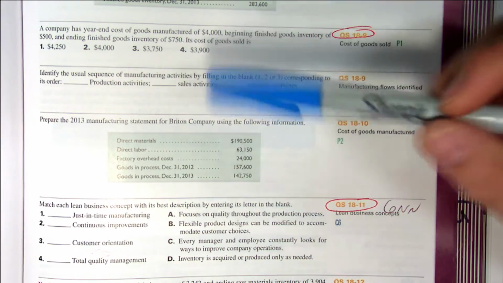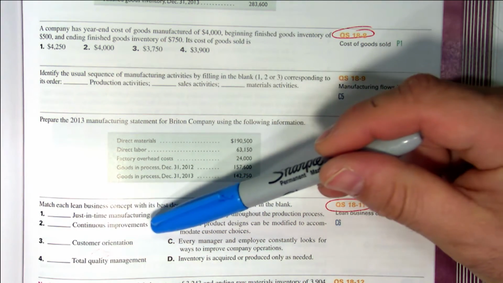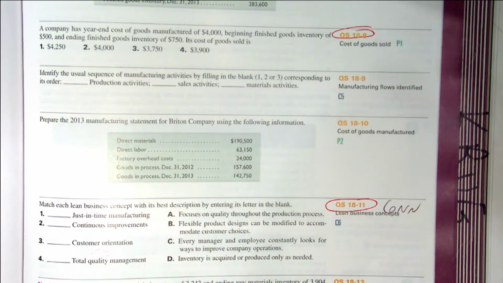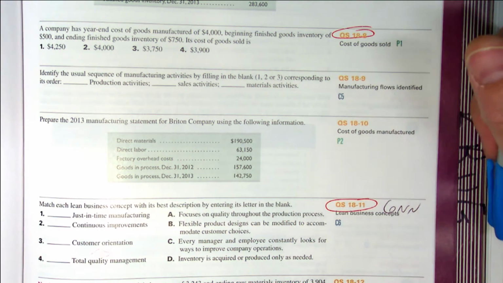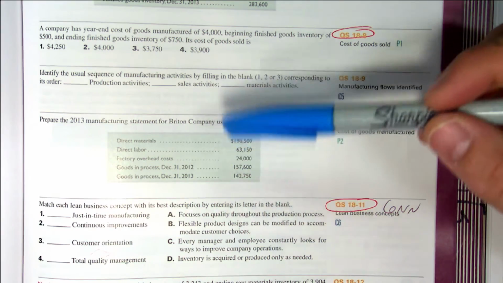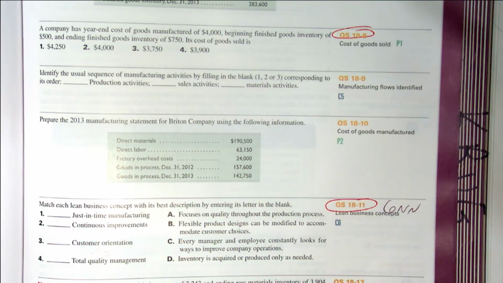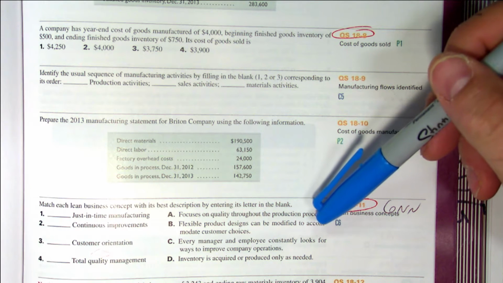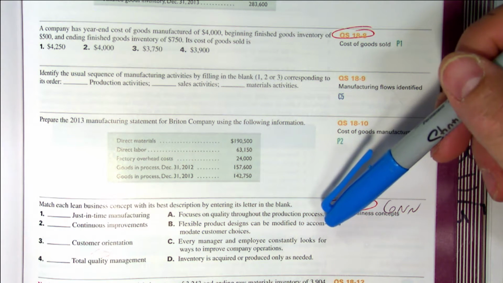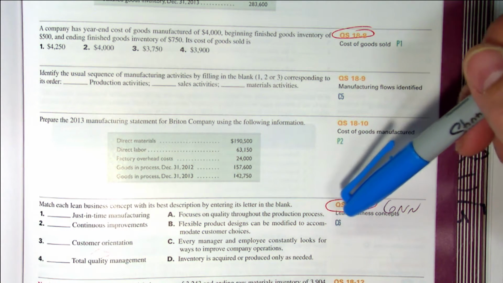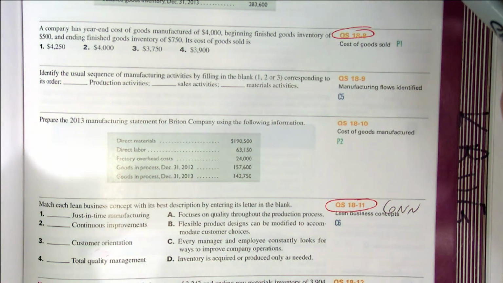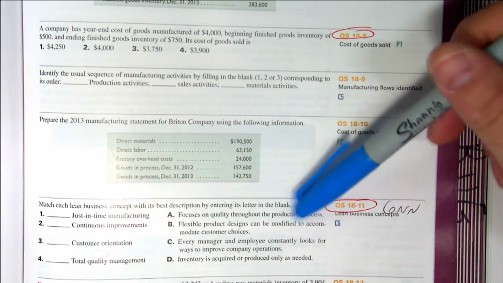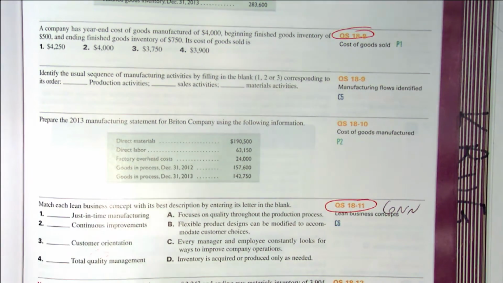Okay. Number 2, continuous improvements is what? C. Every manager and employee is constantly looking for ways to improve the operations. All right. Number 3, customer orientation. B. Flexible product designs can be modified to accommodate customer choices, right? Customer orientation. And then, of course, total quality management, number 4 is A, focuses on quality throughout the process, okay?